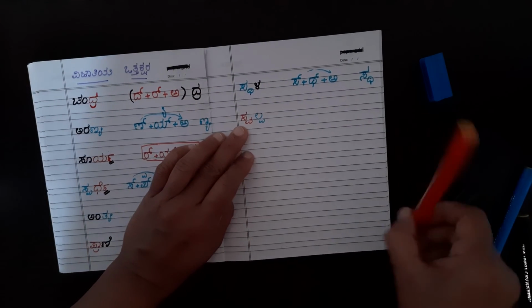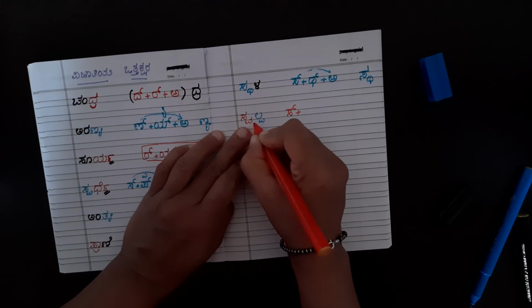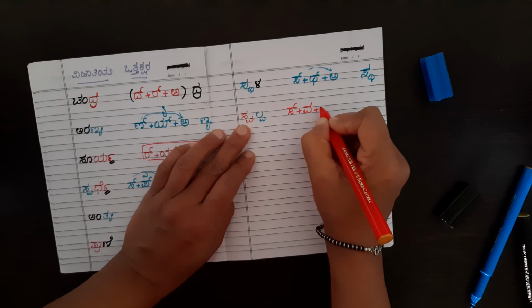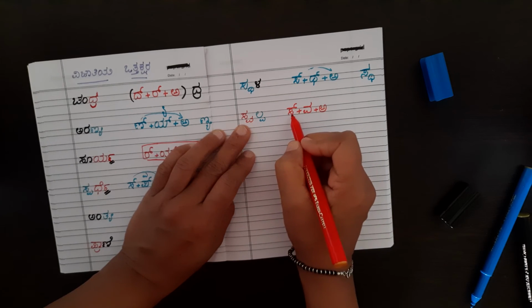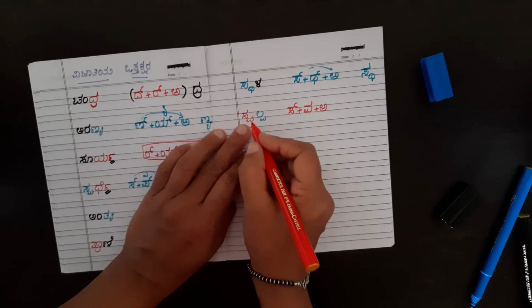Next one is above the line, which is sa. Below the line Ottakshara is va, and the vowel is a, or swara. So sa, va, swa, that is how you read.